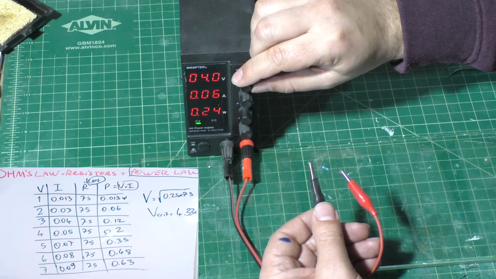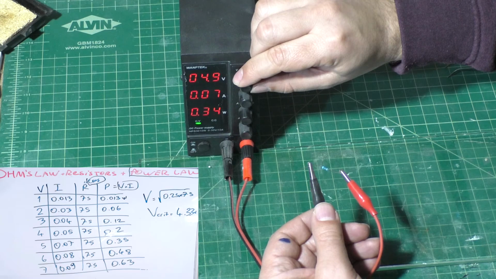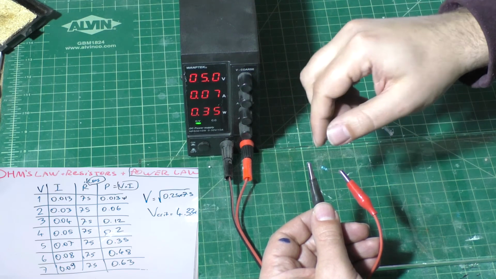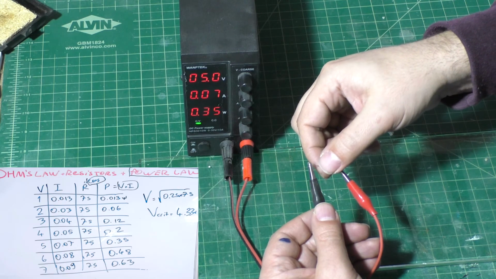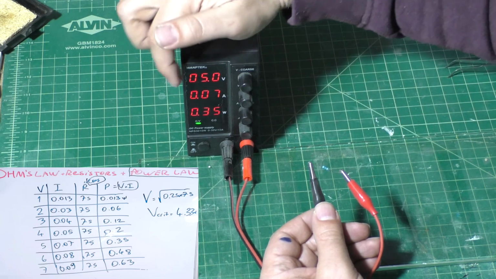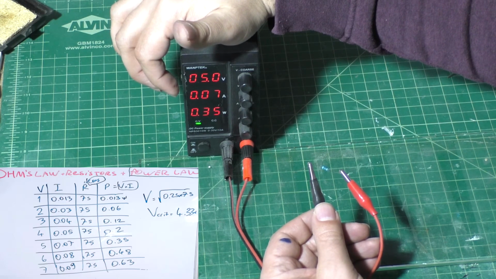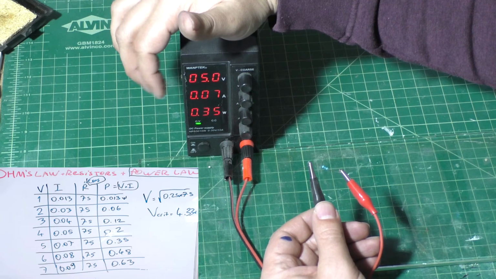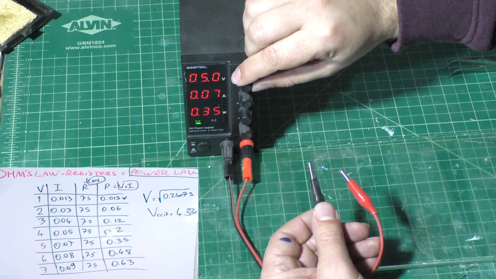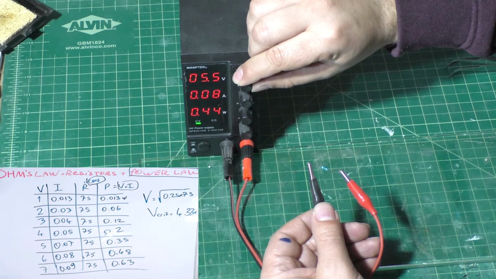Now let me increase. What will happen? Oh, we passed our critical voltage. Our critical voltage is 4.33, but it can still handle. Yes, it's hot now, and it's 0.07 amps and 0.35 watts. Now I am increasing.